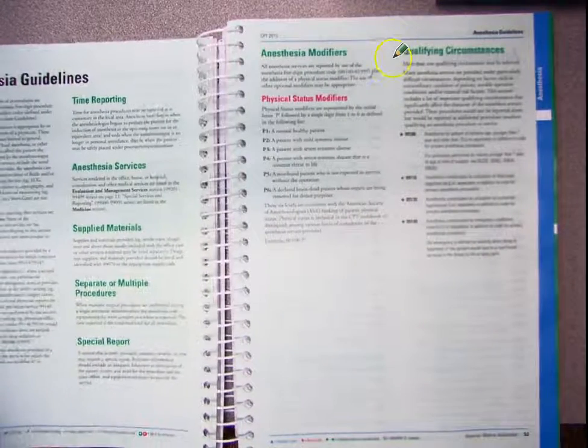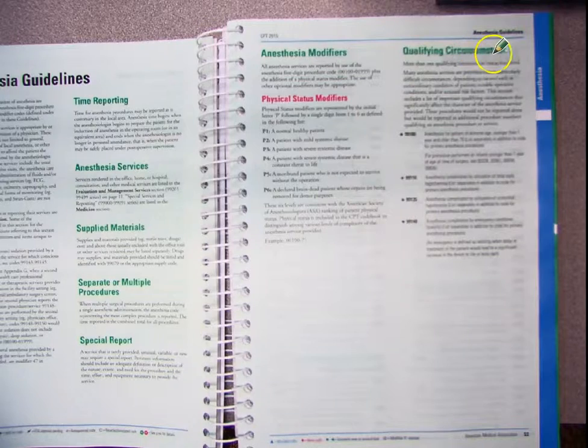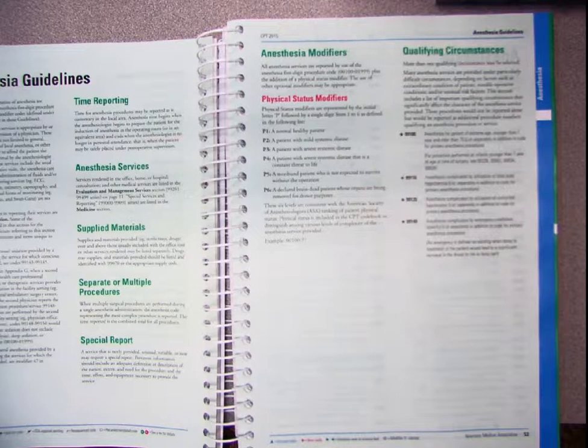In your book, as you can see, you have physical status modifiers and you have qualifying circumstances. With anesthesia, there are physical status modifiers that should be appended when we post or build the anesthesia codes. So you have P1 through P6. Refer to your textbook. There's a description there as well.